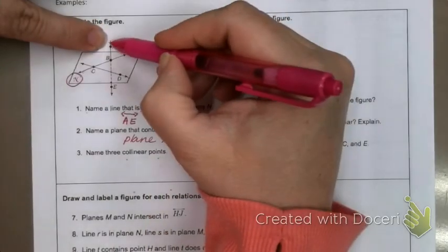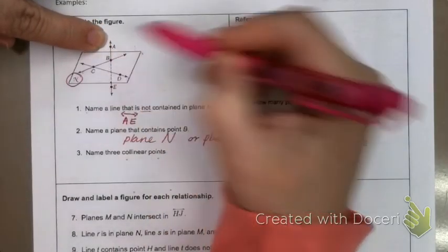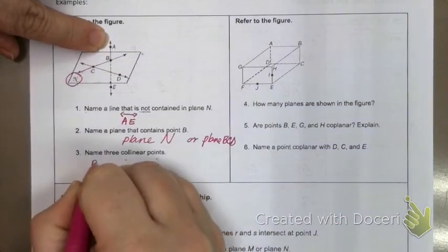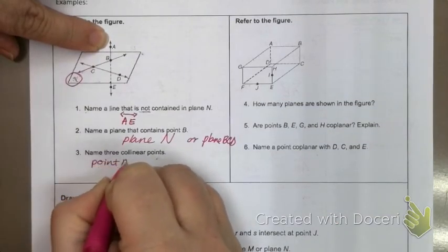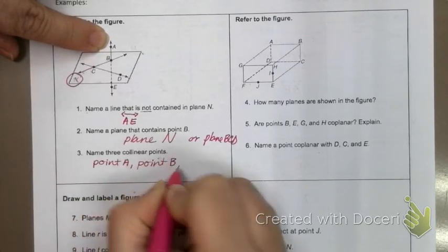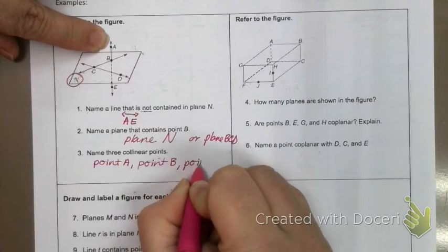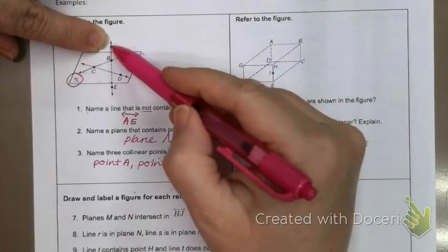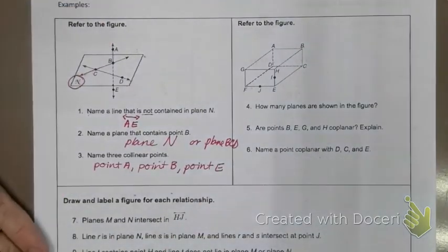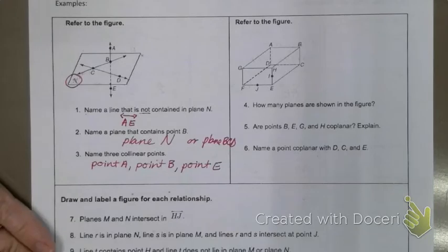What about this one? Yeah. So that's the only one I can name right now. Name 3 collinear points. We have point A, point B, and what other point? What else is on it? E. Okay.